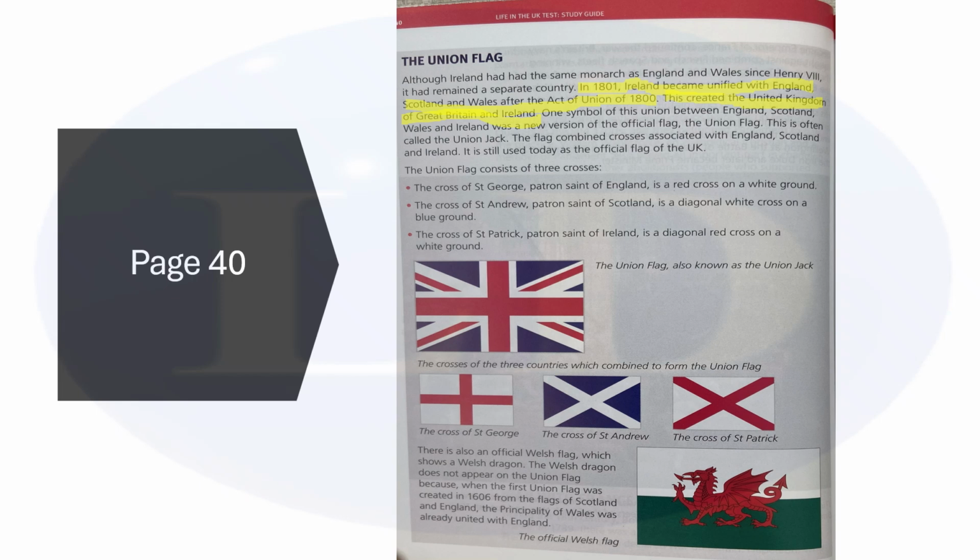One symbol of this union between England, Scotland, Wales, and Ireland was the new version of the official flag. So this was the official flag which was created to show that, okay, now these 4 countries are together. And I tell you that all of these 4 countries will have, apart from Wales, representation in the Union flag. The Union flag is often called the Union Jack. This is very important. Sometimes the question is, the Union flag is often called Union Jack, true or false? Or the question is, what is the other name of Union flag? So then you will have 4 options, and then you will click on the Union Jack.